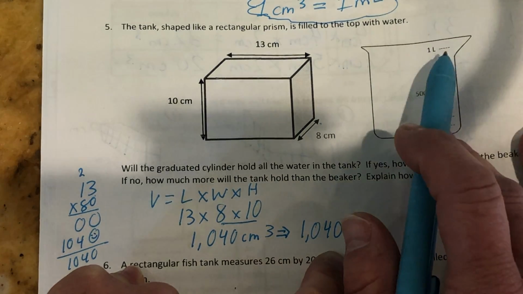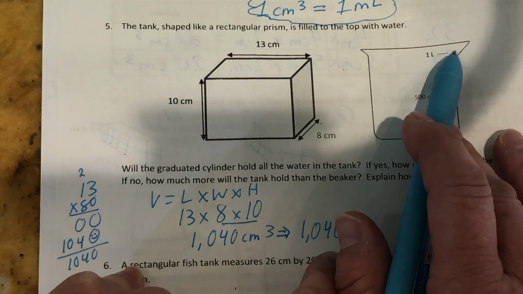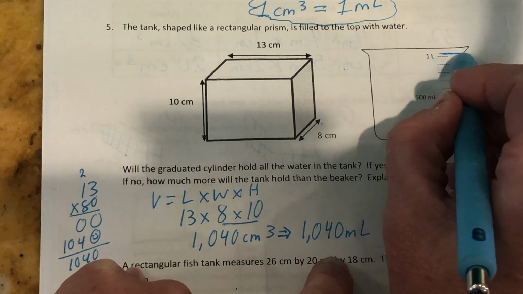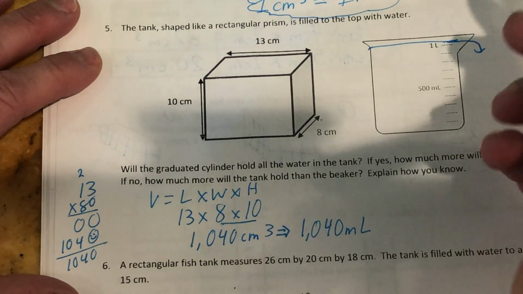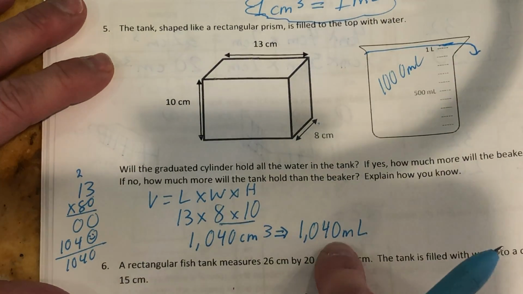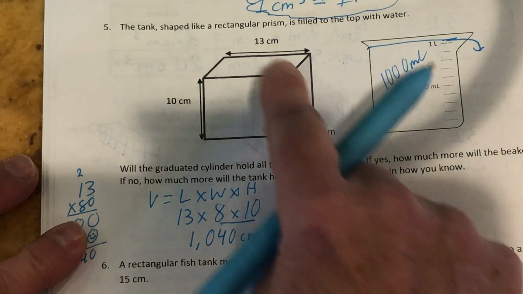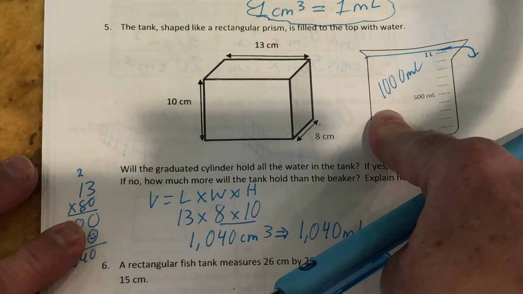And I know on this graduated cylinder, the line's right here, but let's say that spout starts dripping. Let's just say that once you get to this line right here, it's going to start dripping out. So right here, we could fill this up with 1,000 milliliters, but we have 1,040 milliliters. So will all of this, if I take this fish tank and pour it into this beaker, will it all fit?